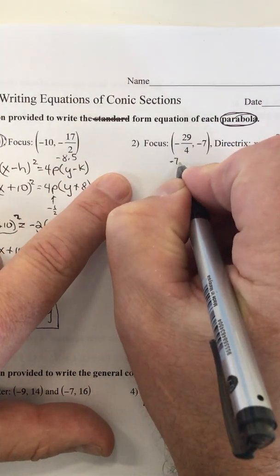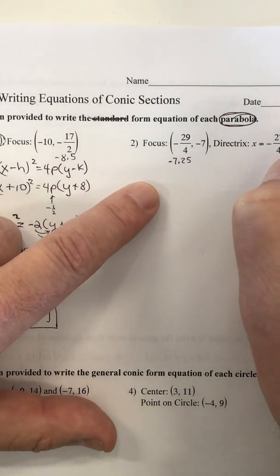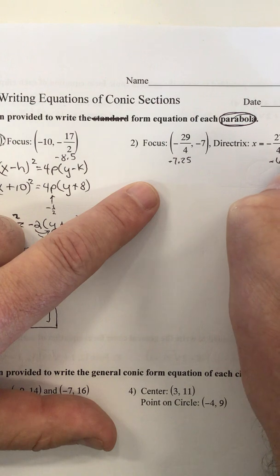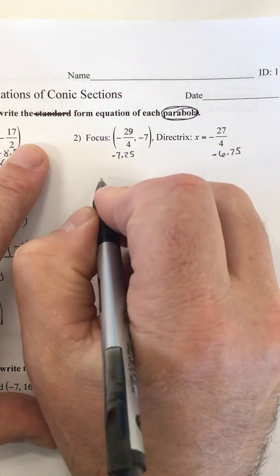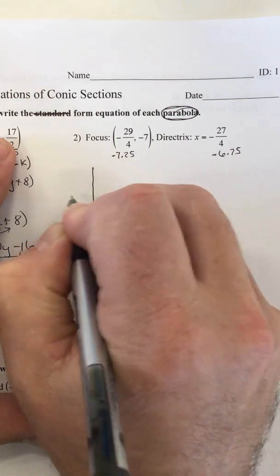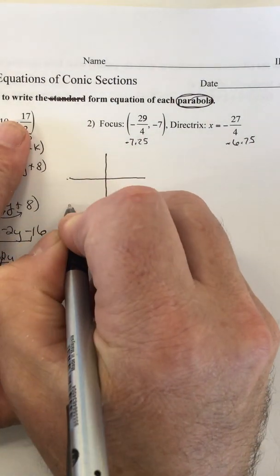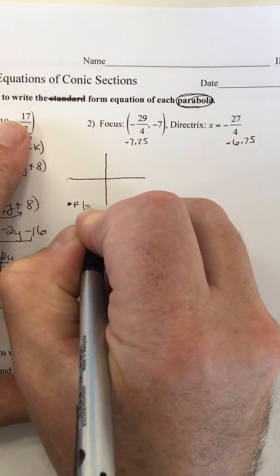Let's see, I think I'm gonna think of this more as a decimal, so that's more like -7.25, and 27 divided by 4 is -6.75. Okay, just so that I can graph it a little bit quicker. Okay, so here's the focus, -7.25, -7. So now this is the focus.